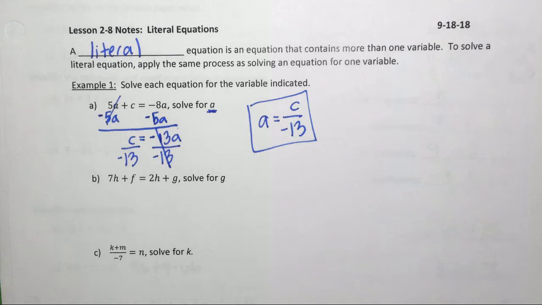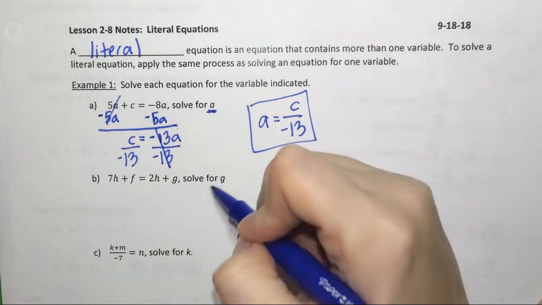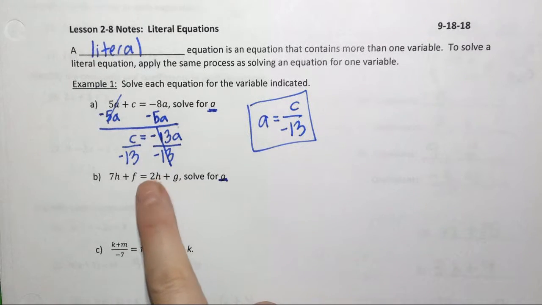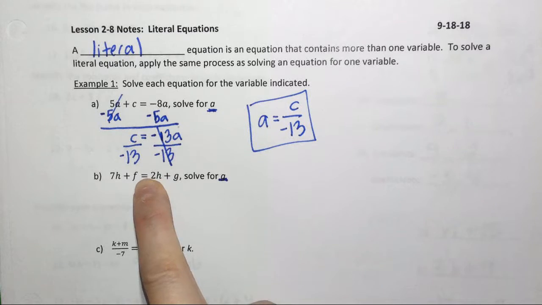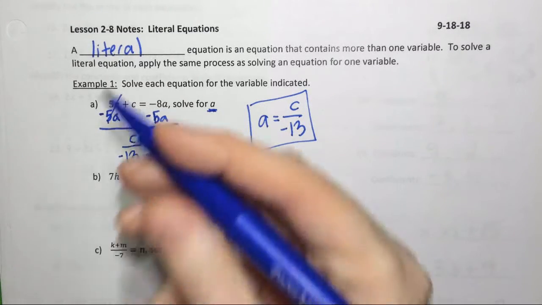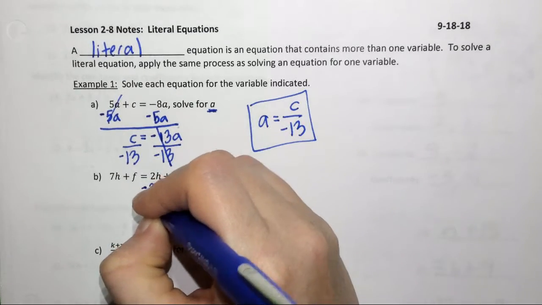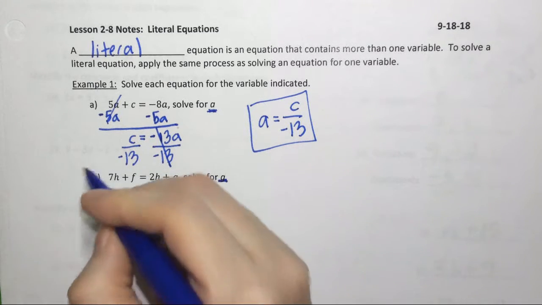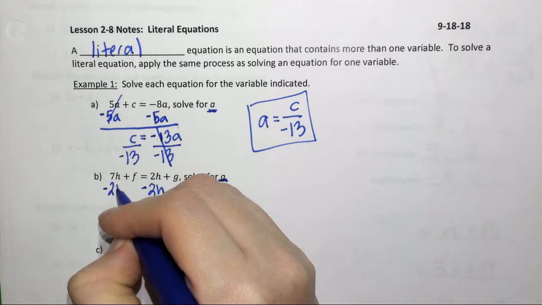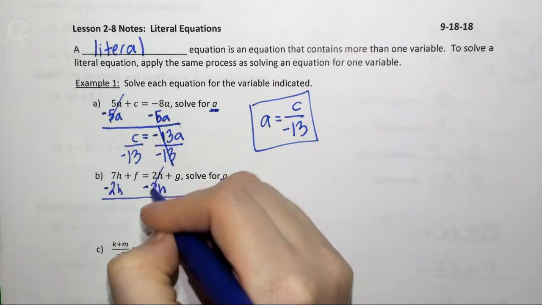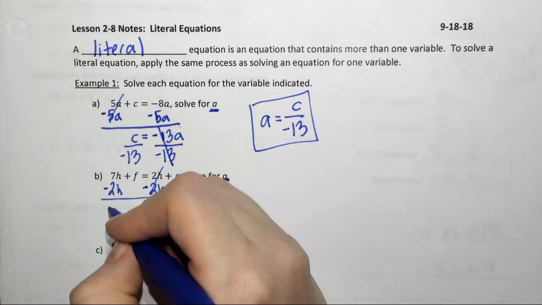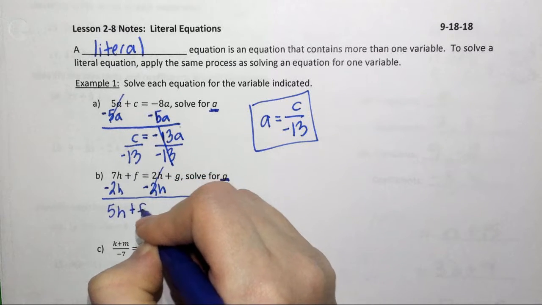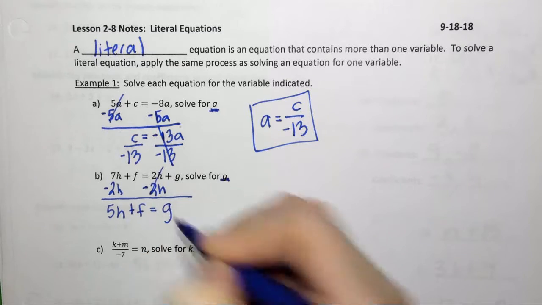Okay, so the next problem, we're going to isolate the variable g. So in order to get the g by itself, I've got to move this 2h. So it's positive 2h. I will subtract it. And notice there's another h on the other side. So I'm going to subtract it from the other h. 7h minus 2h is 5h. And then I bring down the plus f is equal to g.